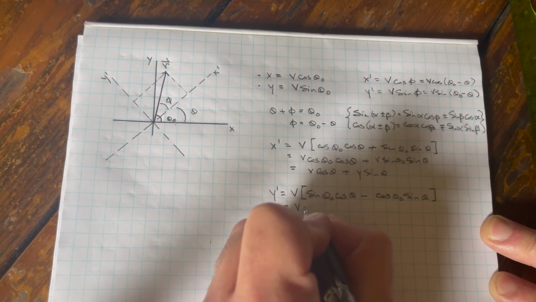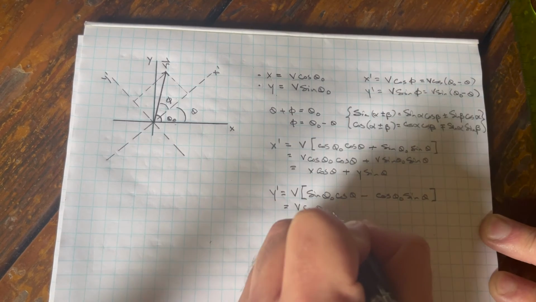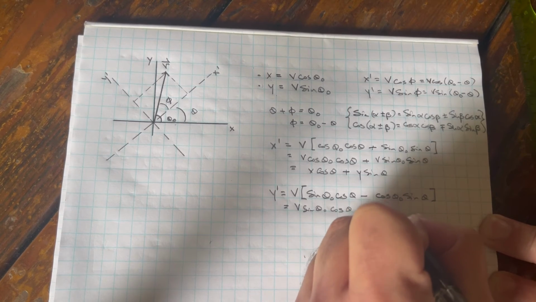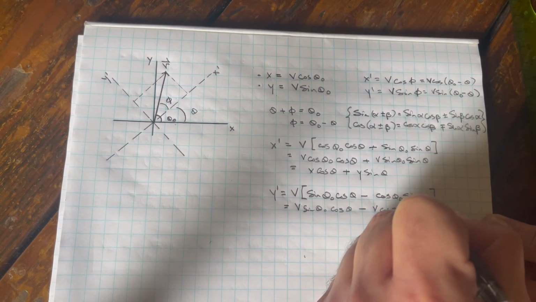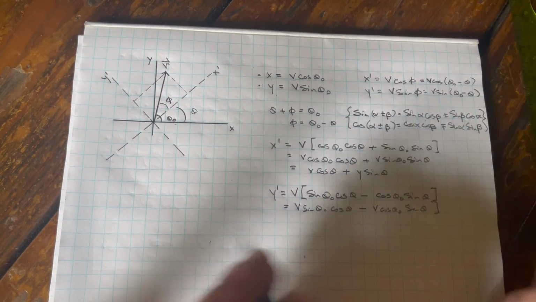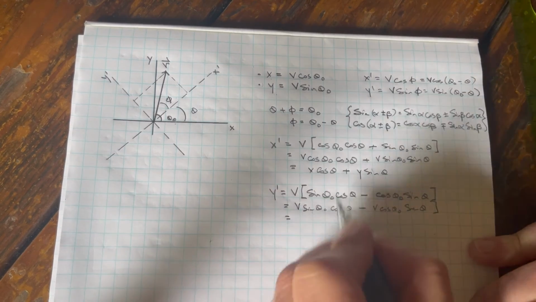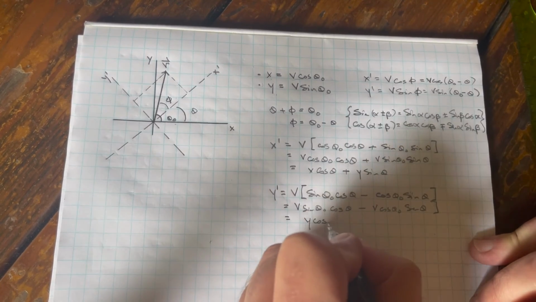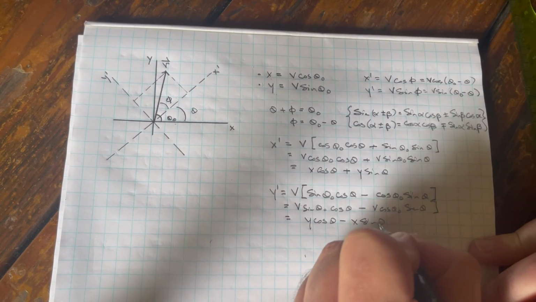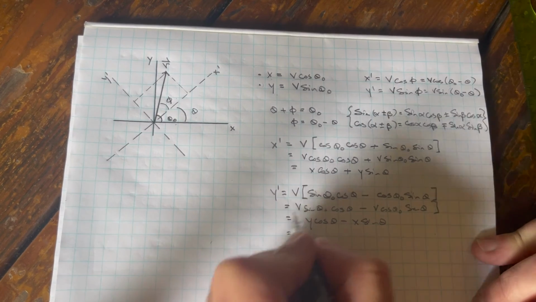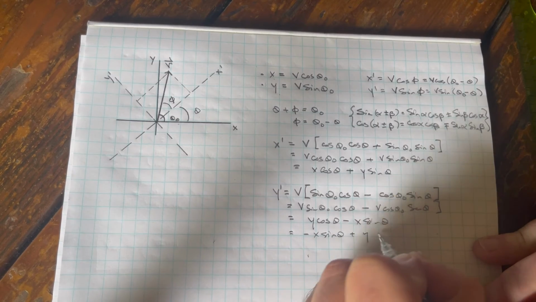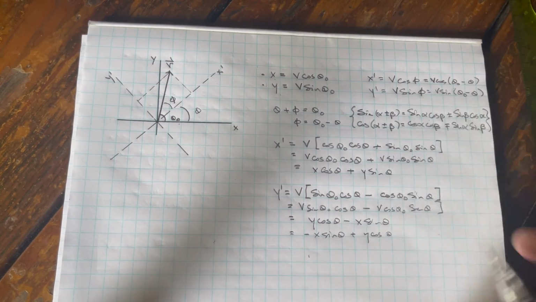And now again we distribute through. And v sine theta is y, so this is y cosine theta minus x sine theta, which we can rewrite as minus x sine theta plus y cosine theta, just to have our x and y's in order.